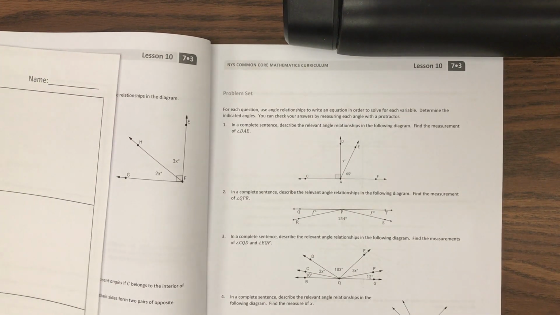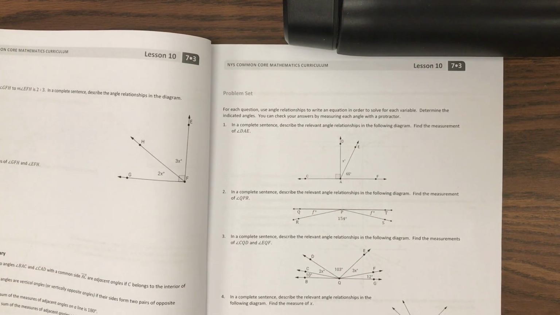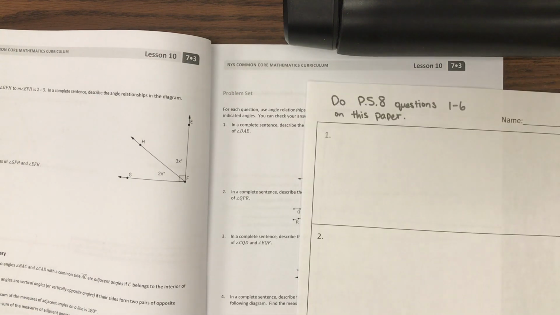All right, so let's look at some questions from the Lesson 10 problem set. Lesson 10 is sort of more of the same from Lesson 8 and Lesson 9. It's still about setting up algebraic equations with variables in them, using the properties of equality to solve them.